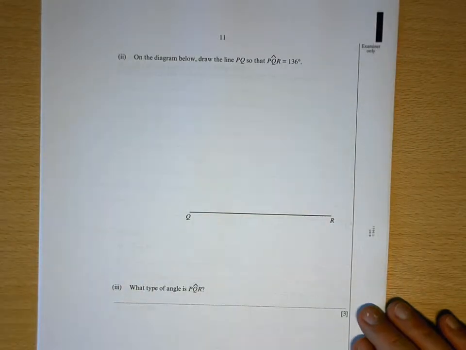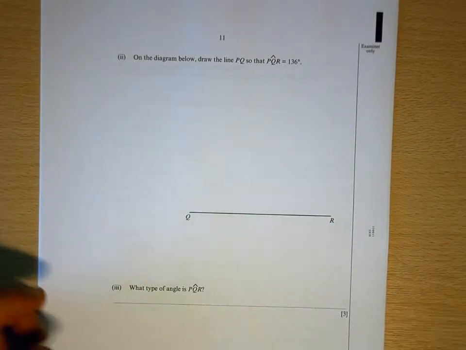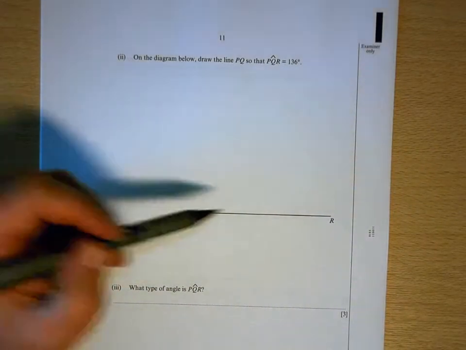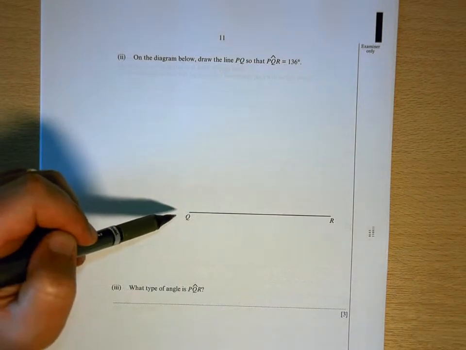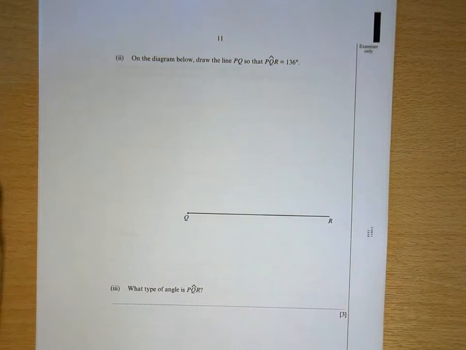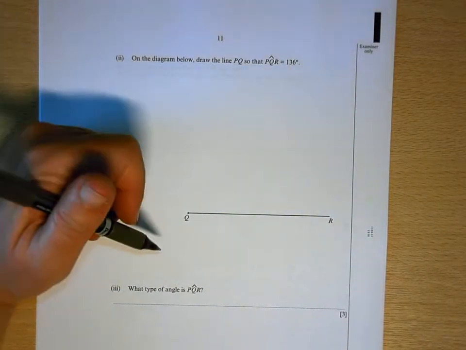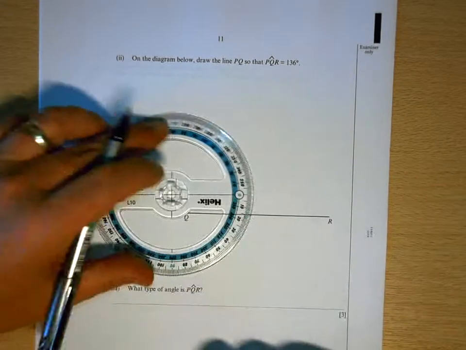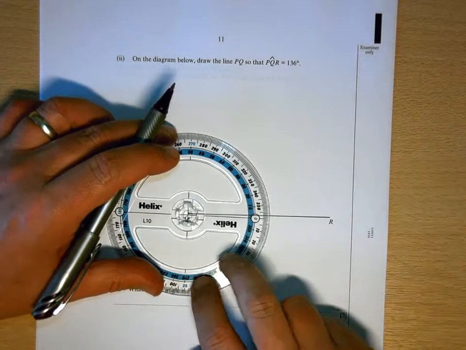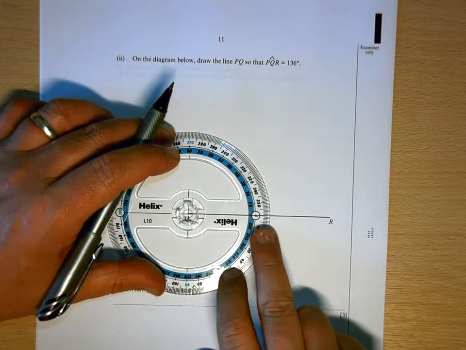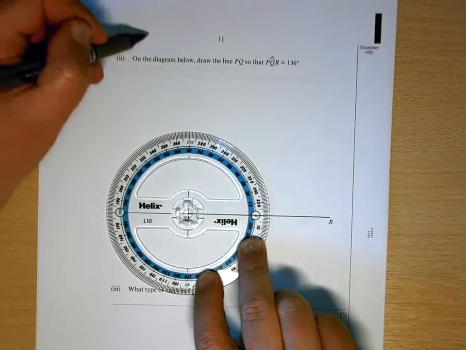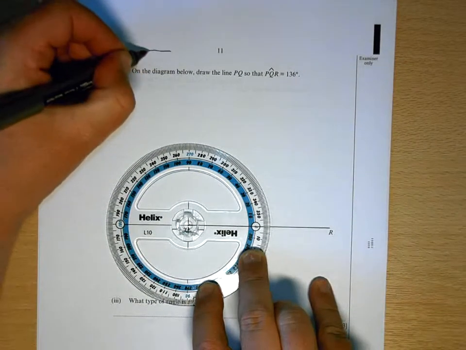Part 2, we've got to draw an angle this time. Draw the line PQ so that P to Q to R is 136. So Q is the middle, so that's going to be the center of my angle. So same again, take the center of the protractor, put it on Q, line the 0 up with the line that we've given, and we now need to go to 136.